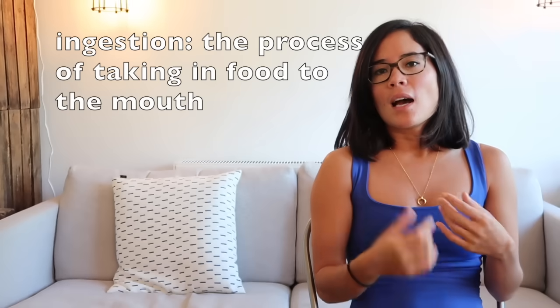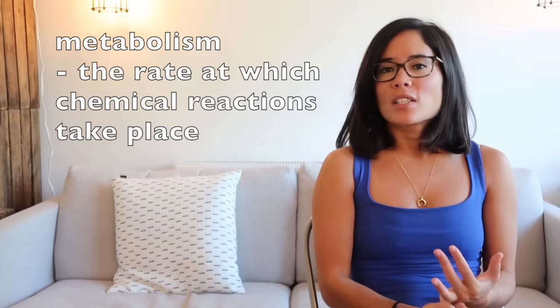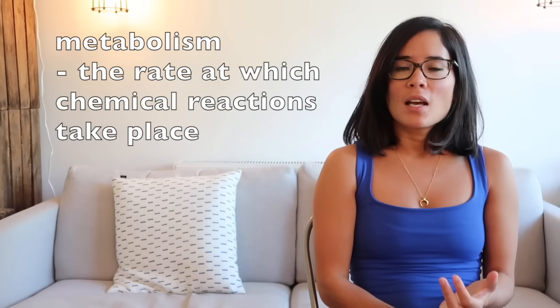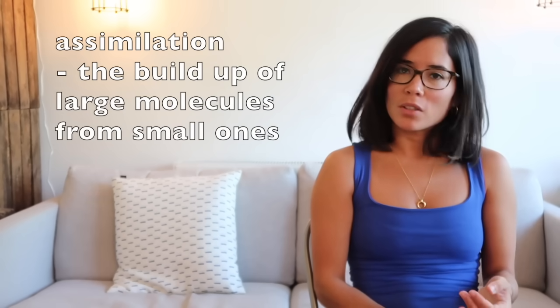And just to touch on a couple more definitions, ingestion is the taking in of food into the body, and metabolism is the rate at which chemical reactions take place in the body. And lastly, assimilation is building up large molecules from small molecules.